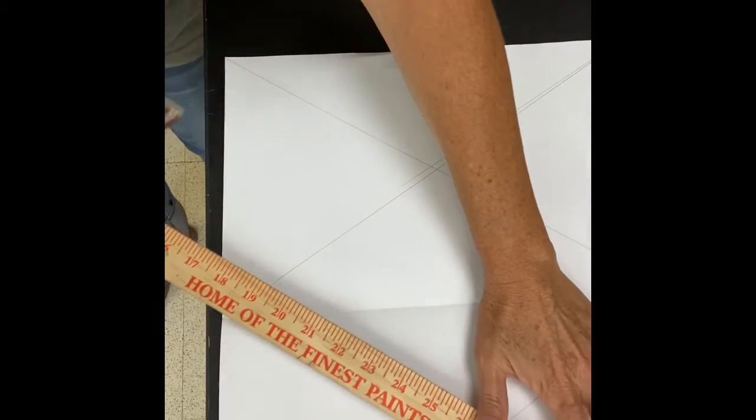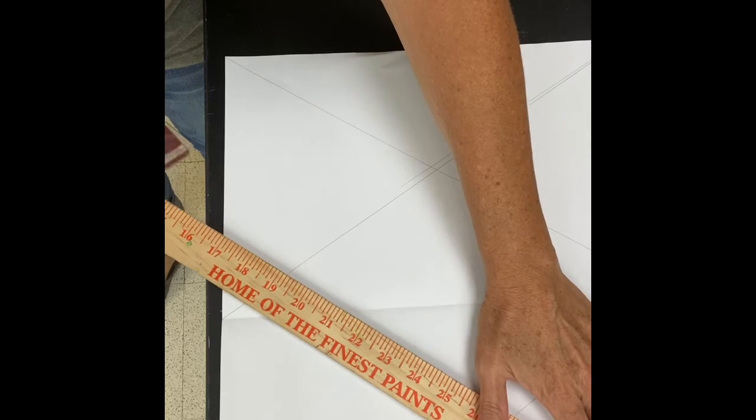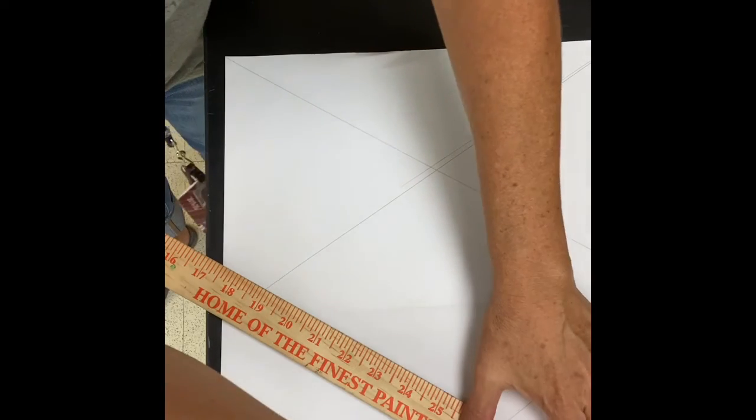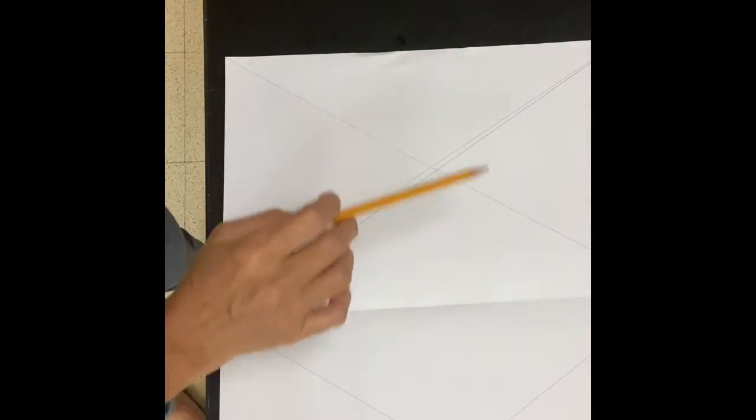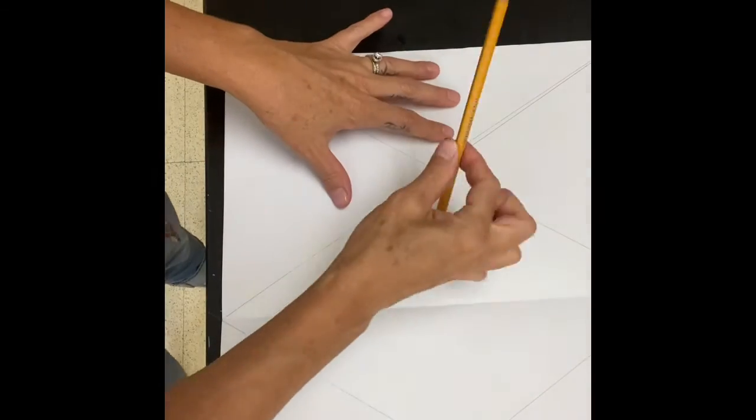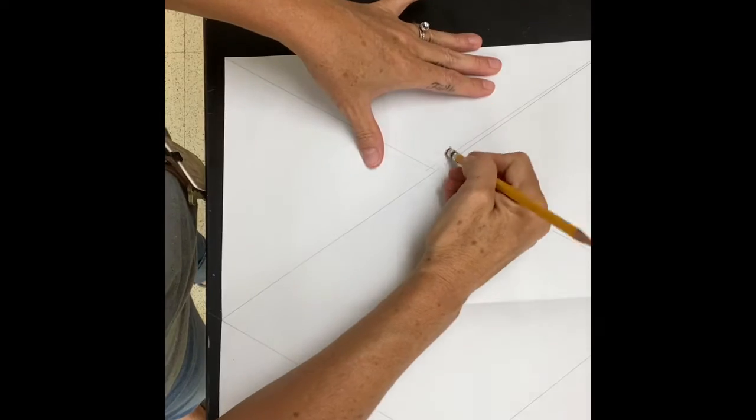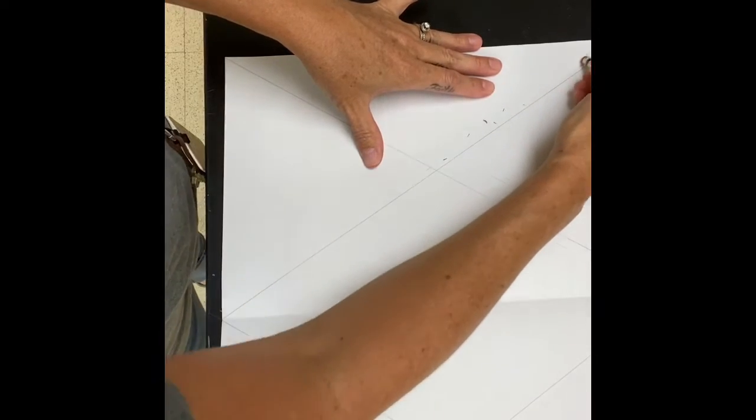And when I am done making my marks, I should have 7 spaces to fill. Okay. 1, 2, 3, 4, 5, 6, 7. Now, I'm going to erase this line I don't want. Inside of each of these is going to be one of your elements of art.